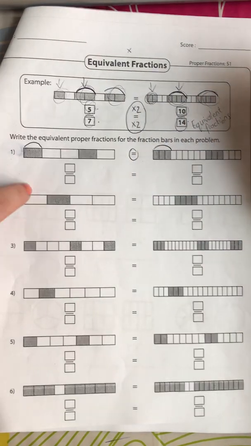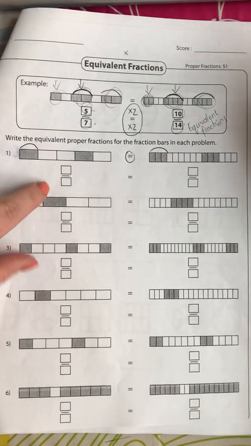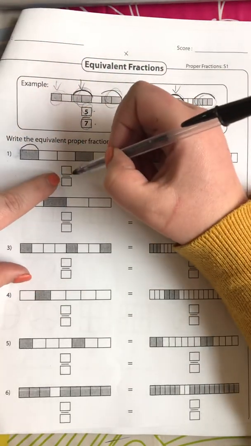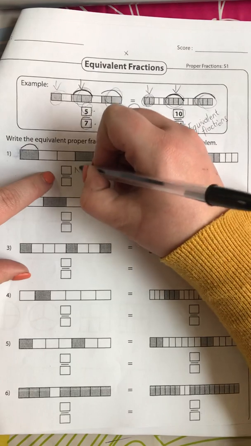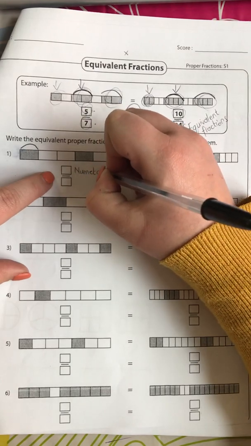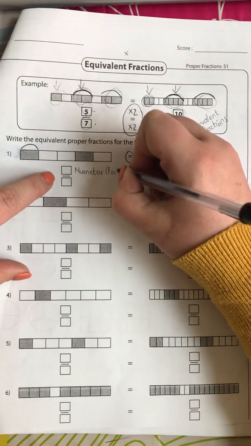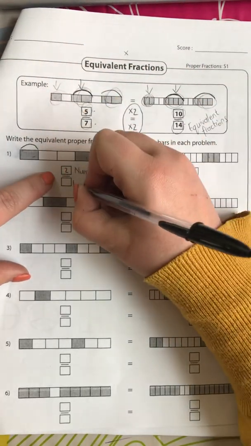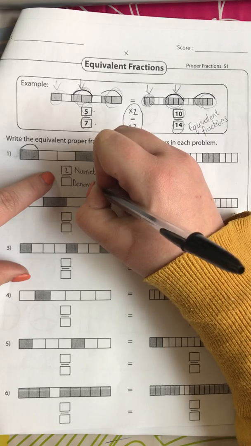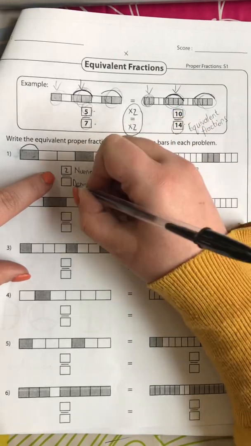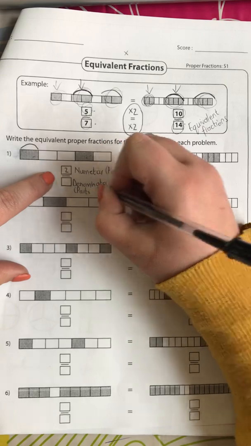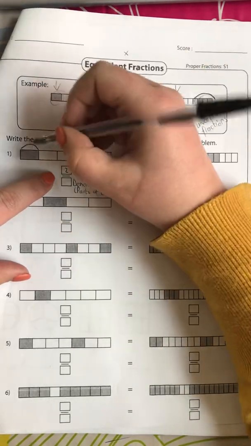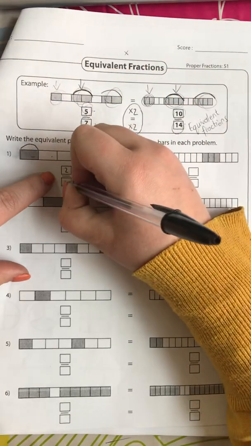But now they want to see how you write the numbers. So don't get confused. Focus fraction by fraction. The numerator tells me how many parts are colored. How many parts? 1, 2. The denominator tells me how many parts the whole has been cut into. 1, 2, 3, 4, 5, so 2 over 5.